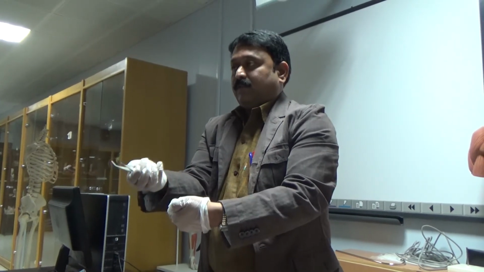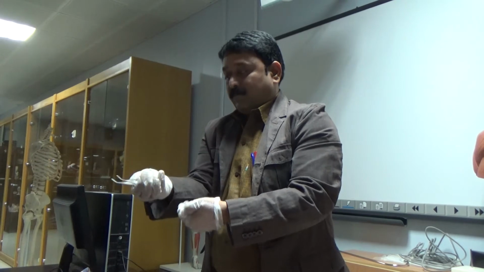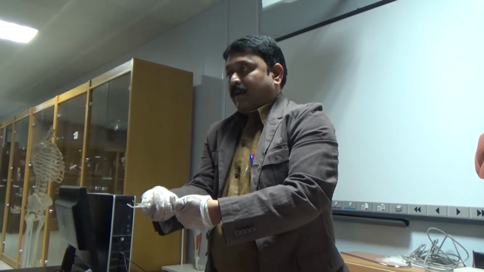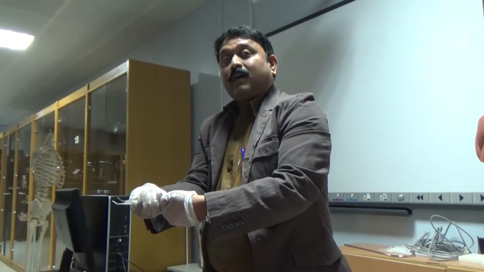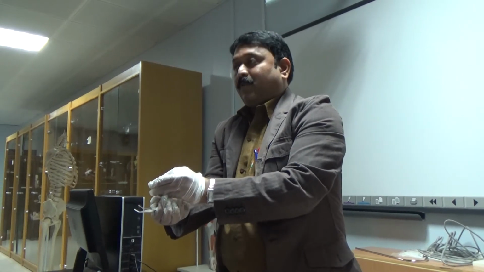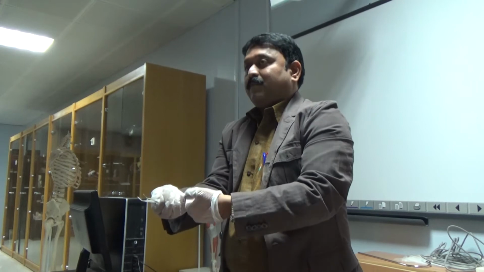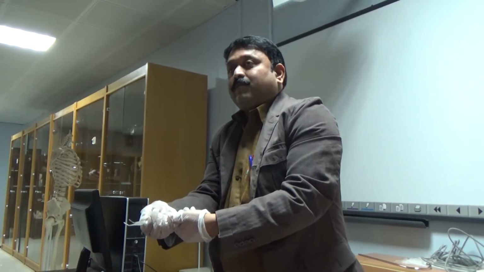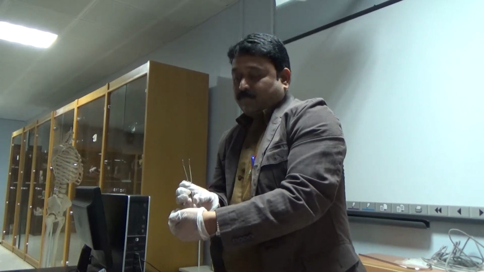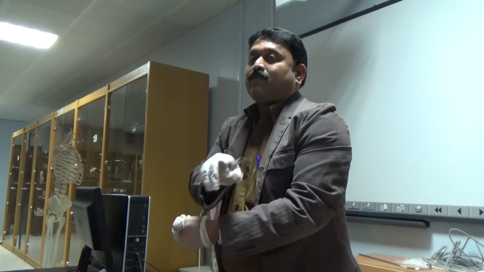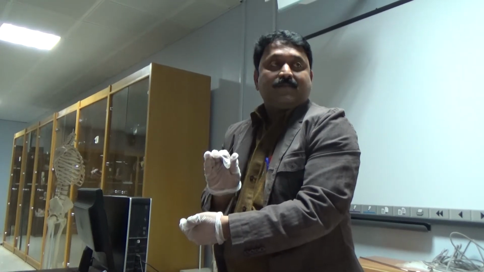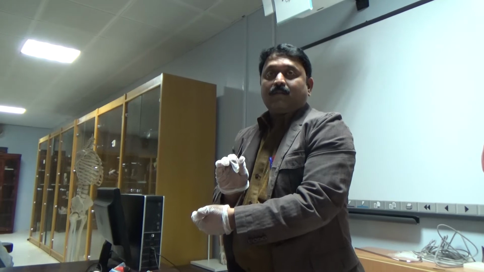At this point there is the origin of the right coronary artery. From the left posterior cusp, from here the left coronary artery originates. Is it clear now?